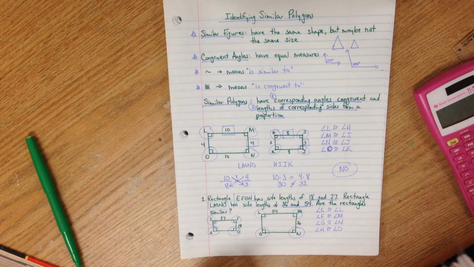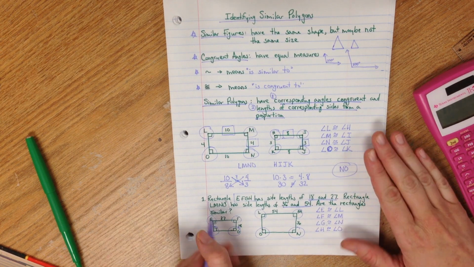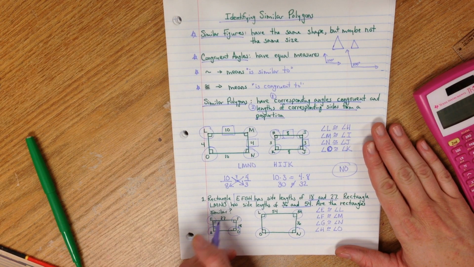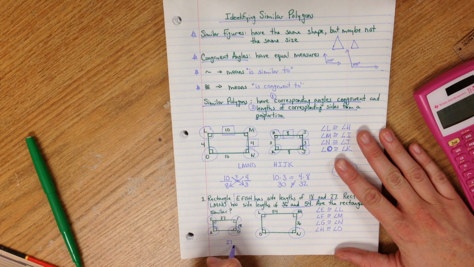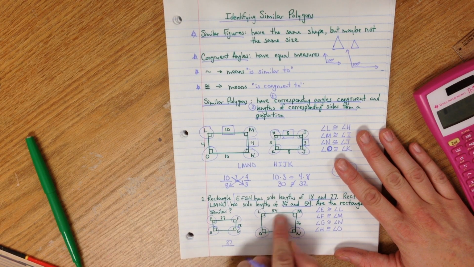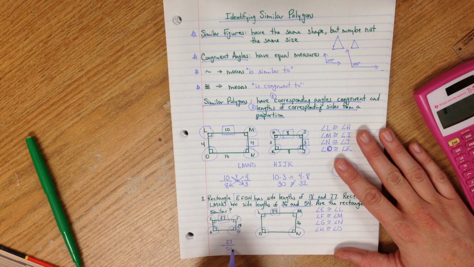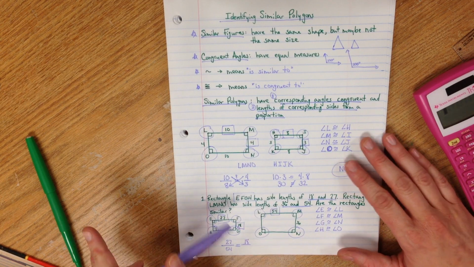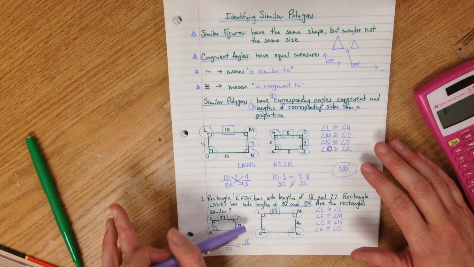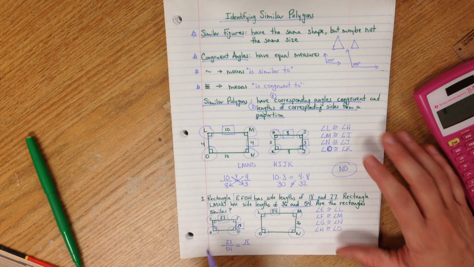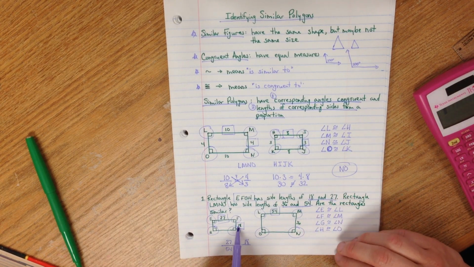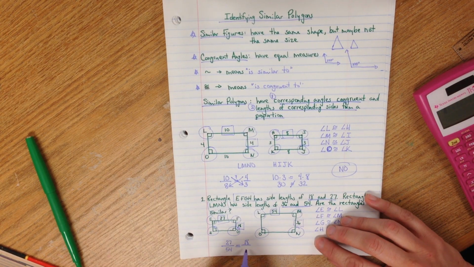So now I need to do my proportion. So I'm going to do the side lengths. 27 is going to go on the top. The side length that corresponds with it is this 54, so that's going to go on the bottom. Then I'm going to go back to this rectangle, 18 is going to go on the top because I have to be consistent. Since I use this rectangle on the top, I've got to use this rectangle on the top of the second ratio. The side length that corresponds with 18 is 36, so that's going to go on the bottom. And then I'm going to cross multiply.